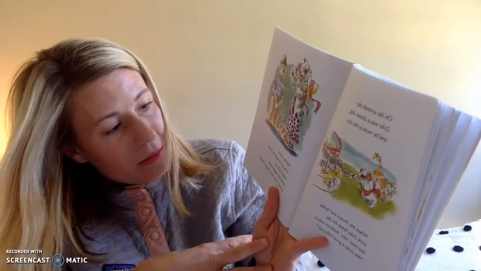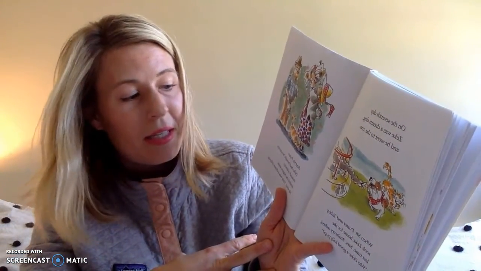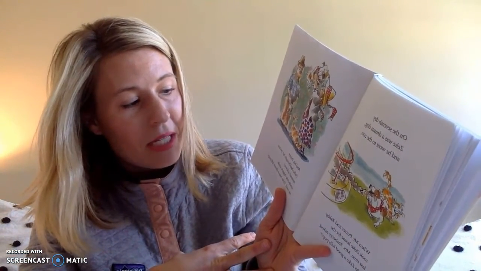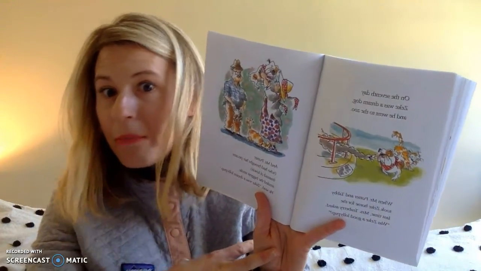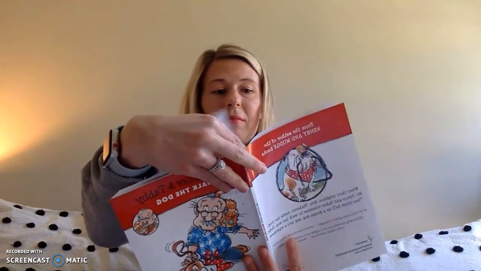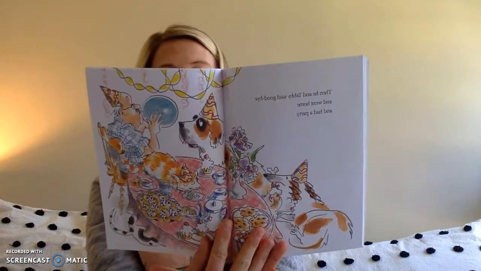And Mr. Putter, who had brought her pecans instead of kiwis, smiled the biggest smile. He said, "Zeke was a dream lollipop." Then he and Tabby said goodbye and went home and had a party.